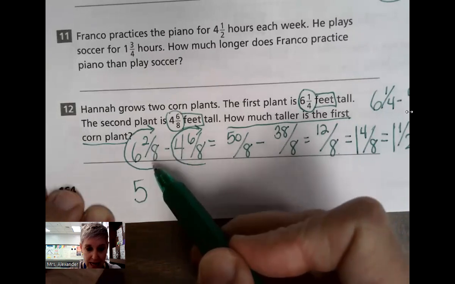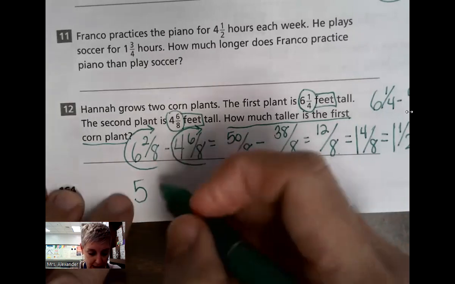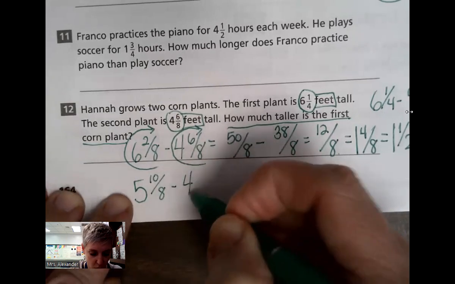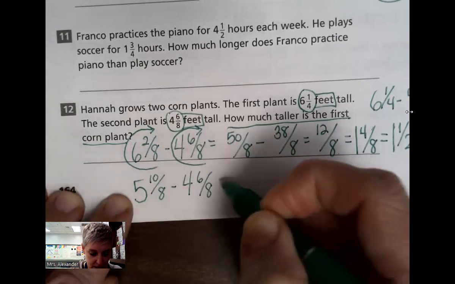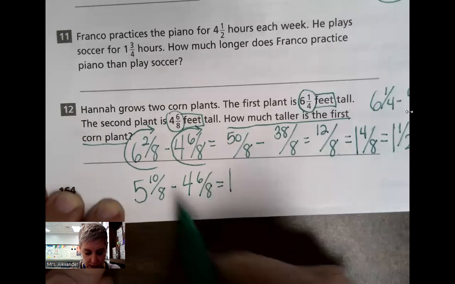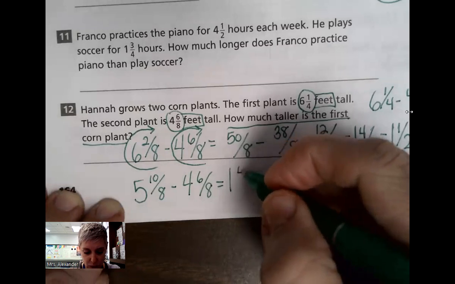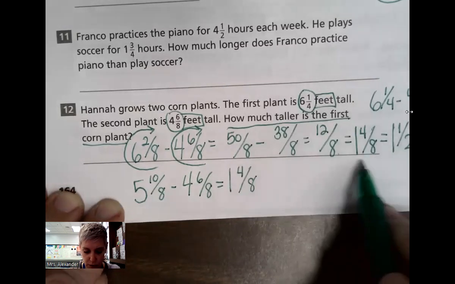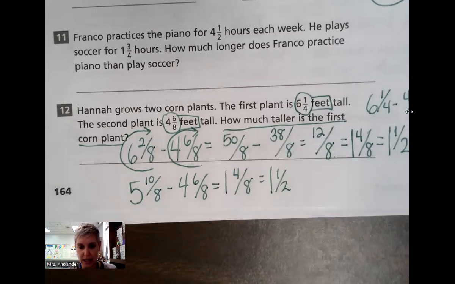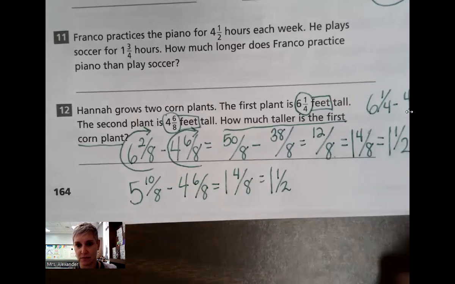That would become 8/8, that 1. So now we would have 10/8 total minus 4 6/8. When we subtract, 5 minus 4 equals 1. 10/8 minus 6/8 equals 4/8, which we said equals 1 1/2. We got the same answer.